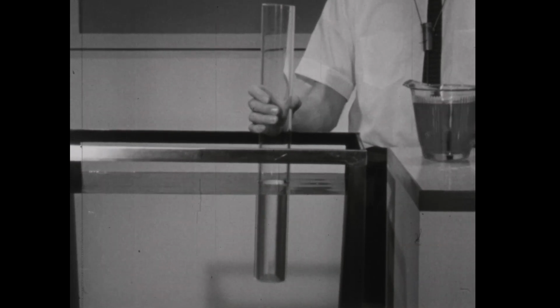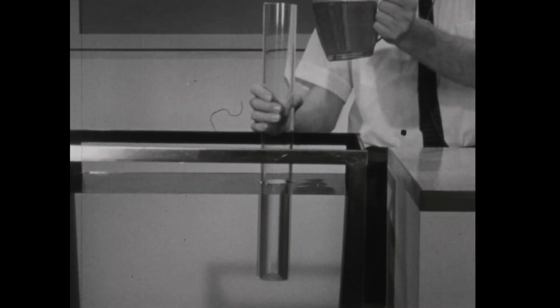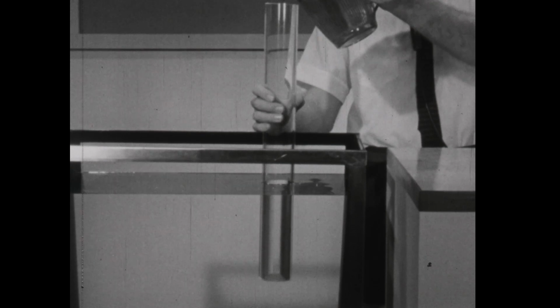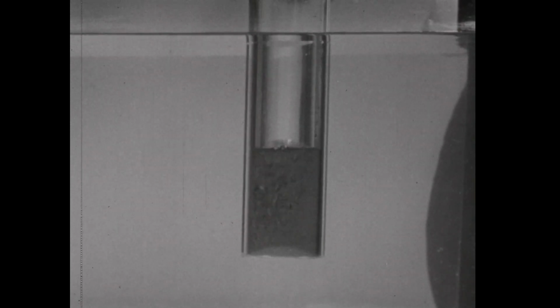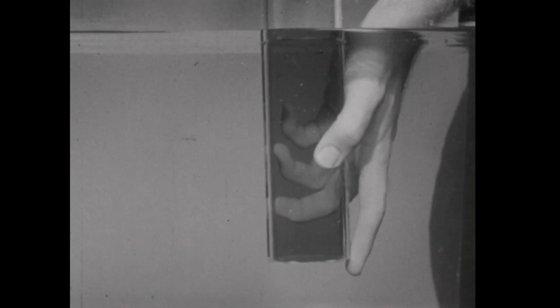What will happen if I pour water into the tube? I'll use this colored water so we can see it clearly. The water inside the tube exerts pressure too, pushing the rubber sheet down. When the water is the same level inside the tube as outside, the rubber sheet is flat. So, water pressure pushes down as well as up.